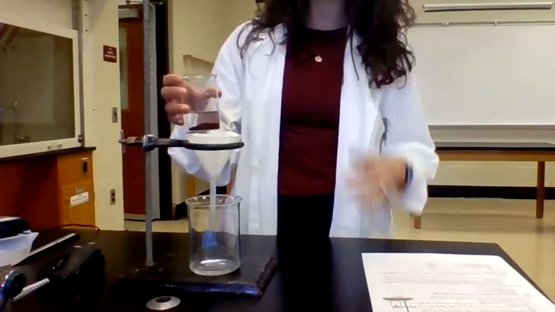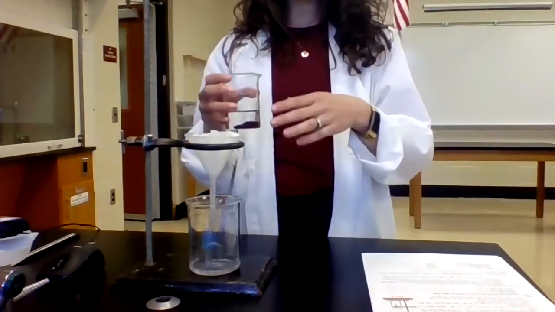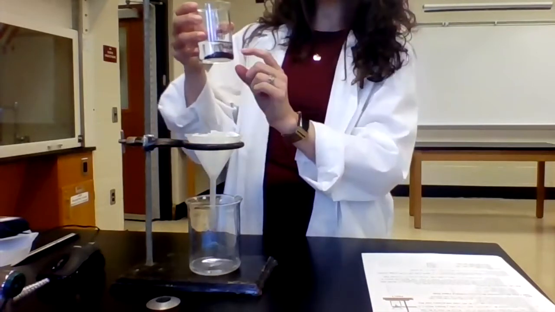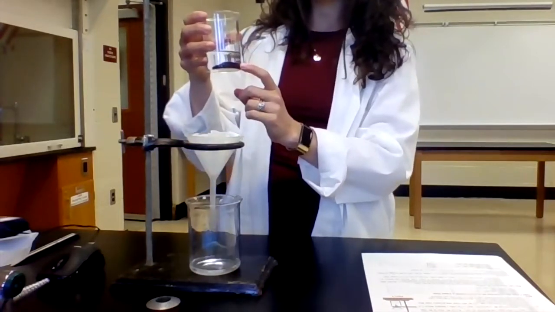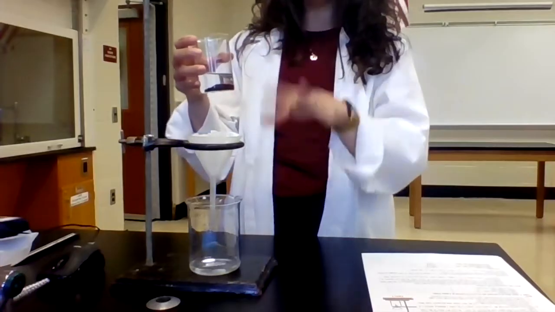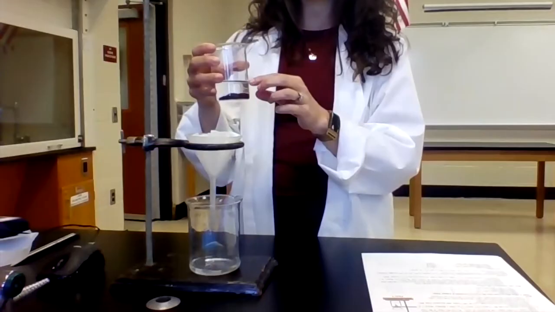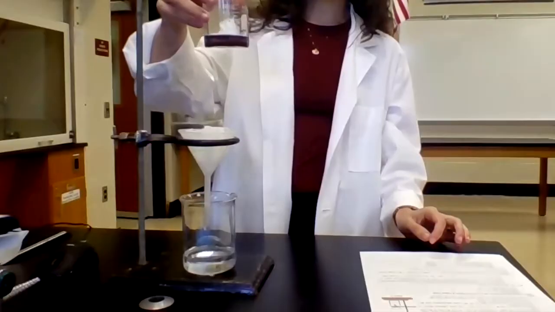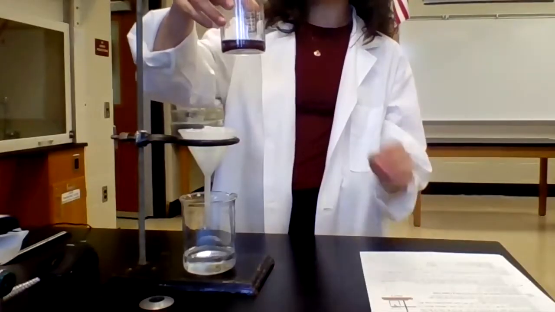All right, so I'm gonna take a couple minutes here to filter as much of the liquid as possible. I'm gonna leave a little bit so that I can use it to help transfer the solid, but like I said, try to get most of the liquid decanted off. So now you can see most of the liquid is gone.